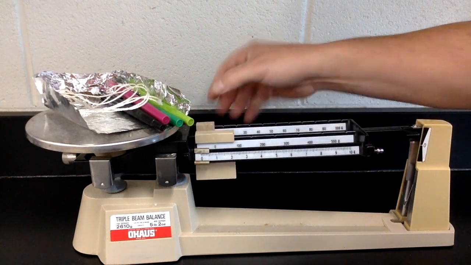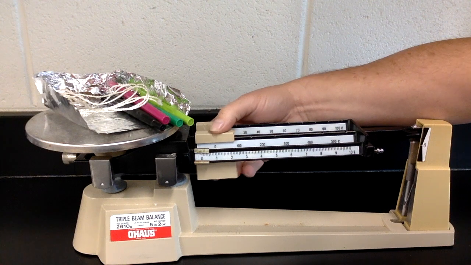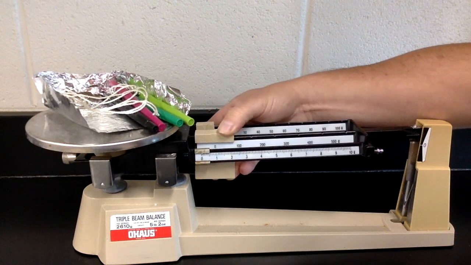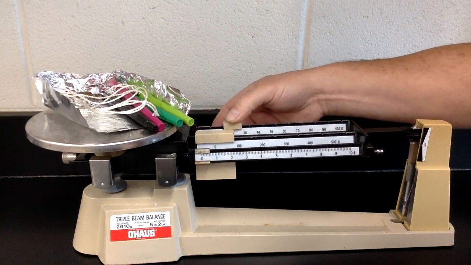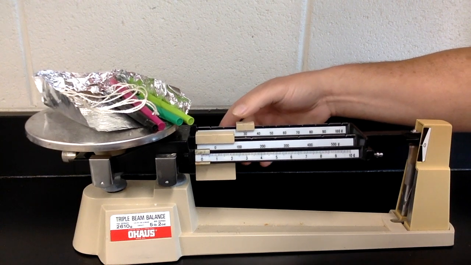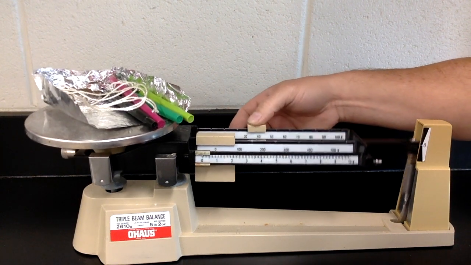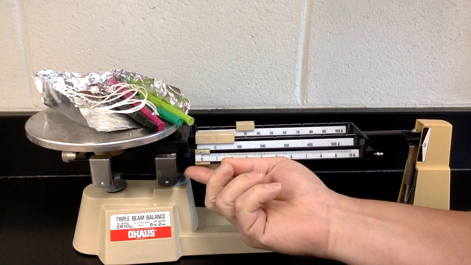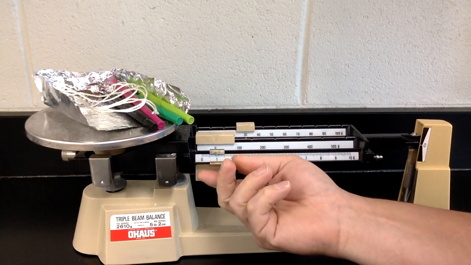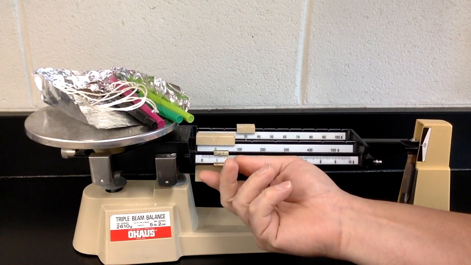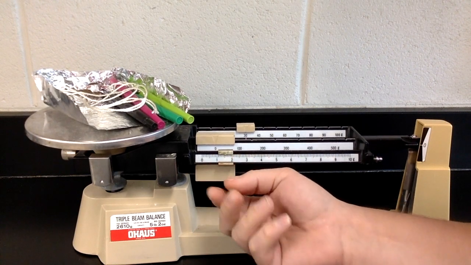It's important to understand that because the pens and the string are part of the moving system, they have to be included in the mass when we measure them. Once we have this mass in grams, we need to convert it to kilograms. We do this by moving the decimal point 3 spaces to the left.